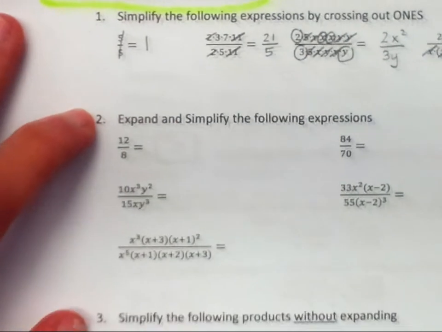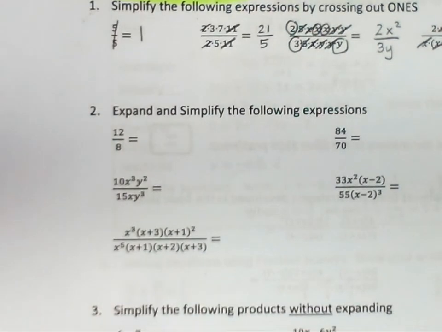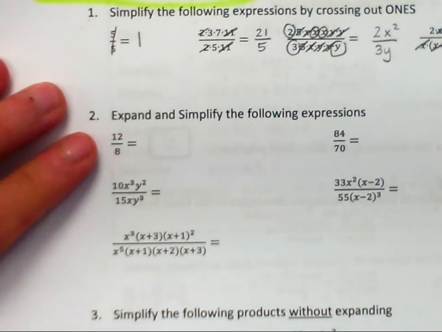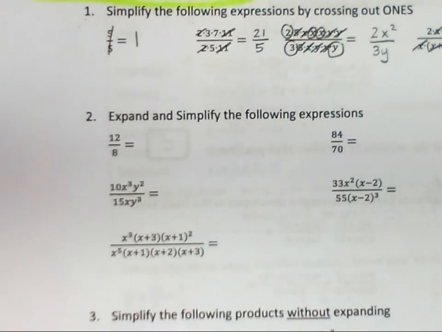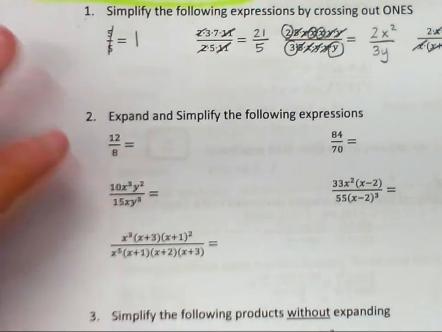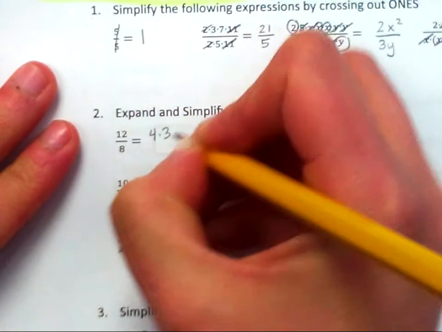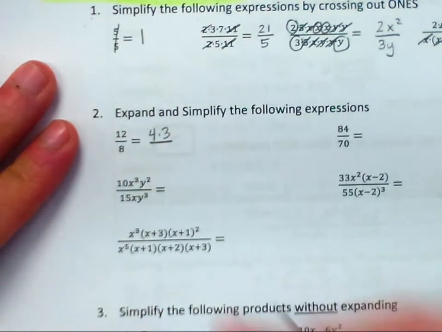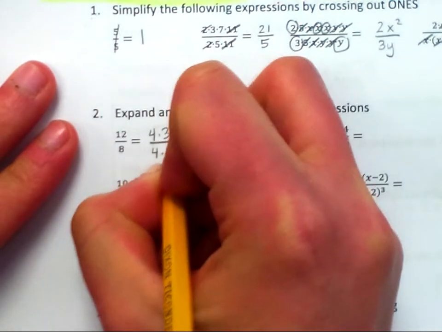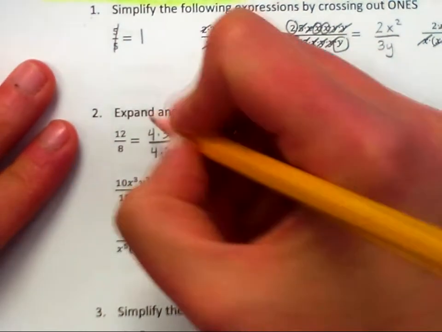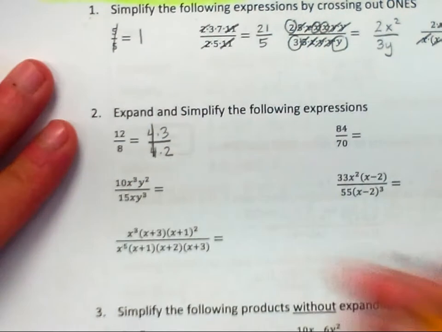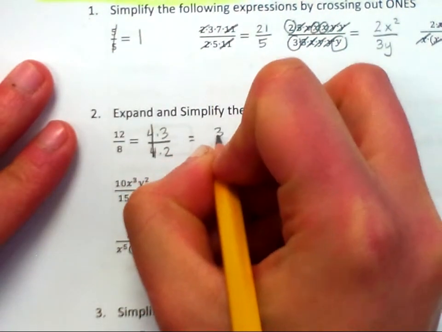Number 2, expanding and simplifying the expressions. So 12 and 8. We want to expand them into something that allows us to cross out a factor. So I know 12 and 8 are both divisible by 4, so 4 times 3 is our expansion of 12, and 4 times 2 is an expansion of 8. 4 over 4 makes a 1, so the reduced version is 3 over 2.